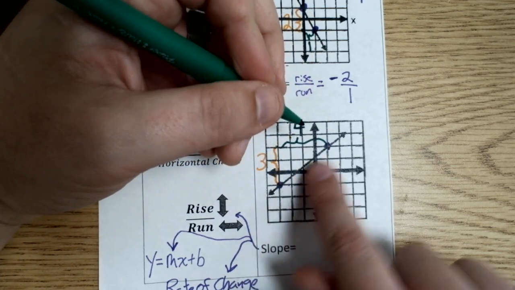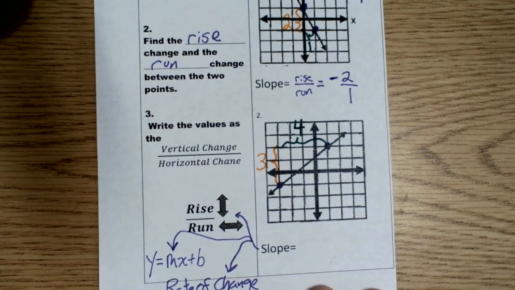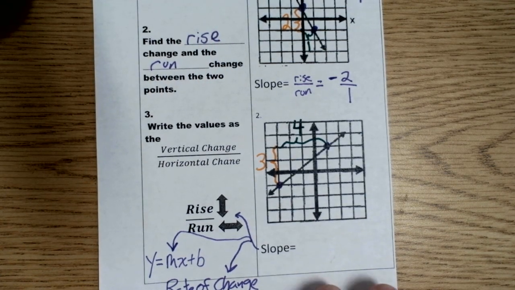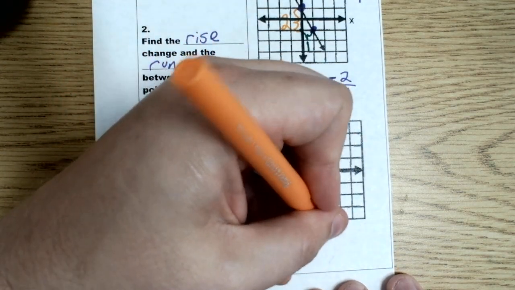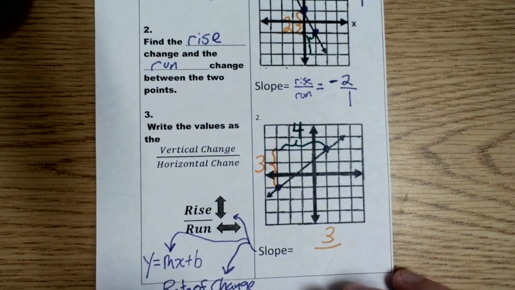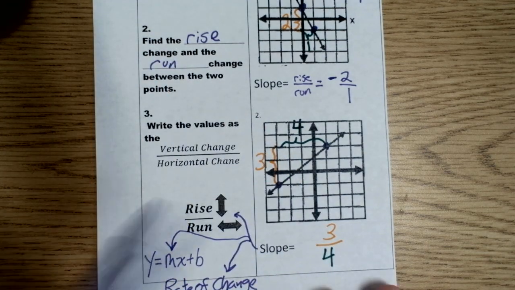As we said, this is going up to the right, so that's going to be a positive. We put the rise on top, the run on bottom, so that'd be a slope of 3 over the run, which is 4. Again, that would be a positive.